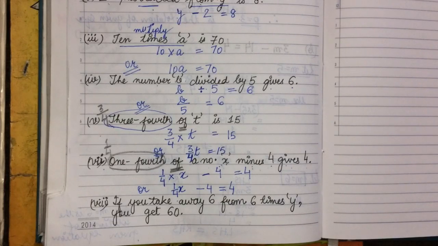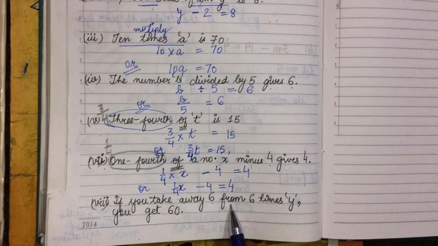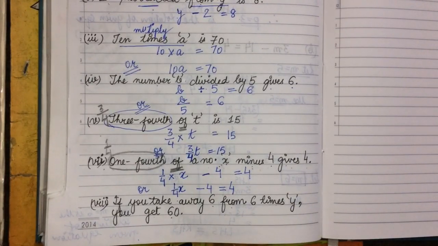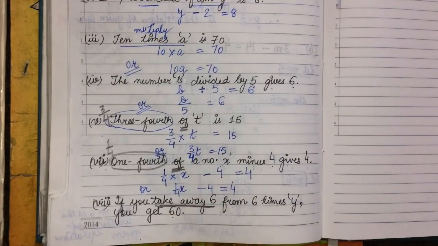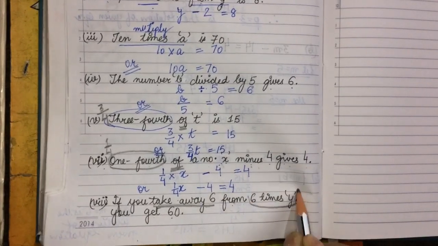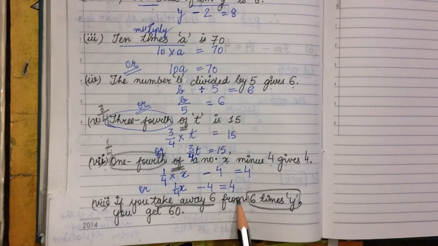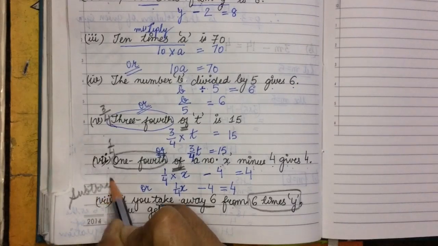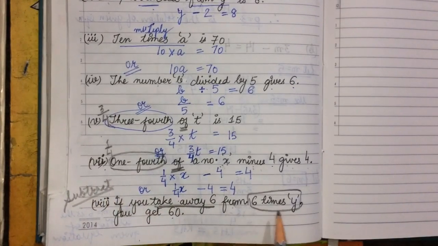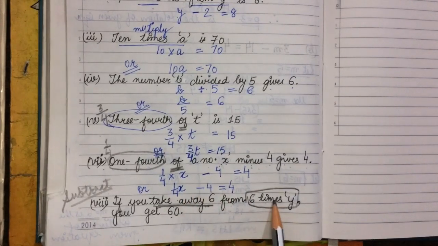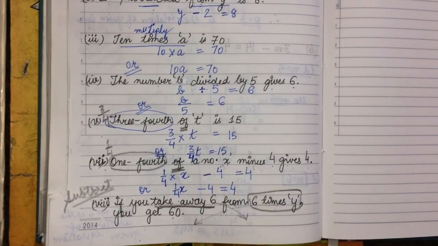Eighth part. If you take away 6 from 6 times y, you get 60. So if you have to take away 6, this means subtract 6. And the subtraction has to be done from this. So if you remember, when we have subtraction, this is subtraction. And when we have subtract from, this thing will go in the beginning. So this will be written first and 6 will be written after minus sign. So this comes here and this goes here. This is how you have to write down.